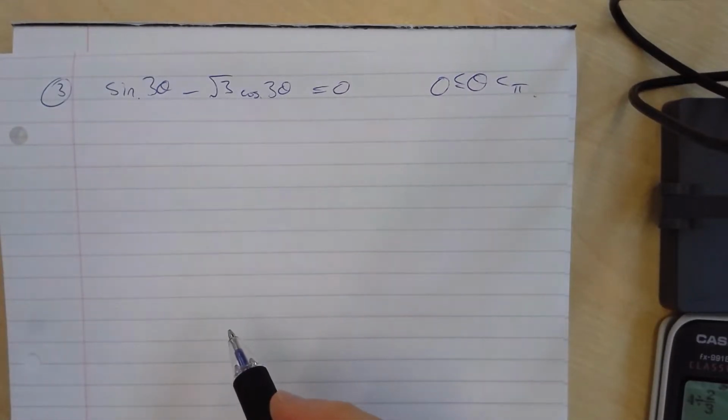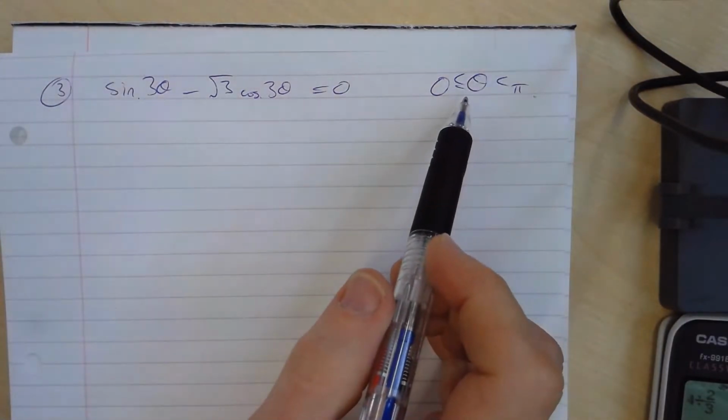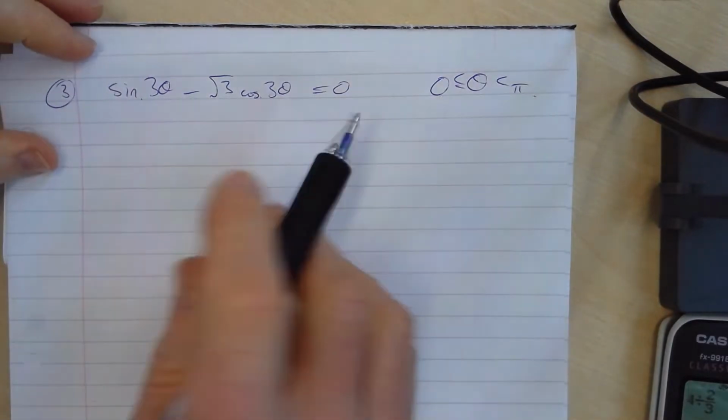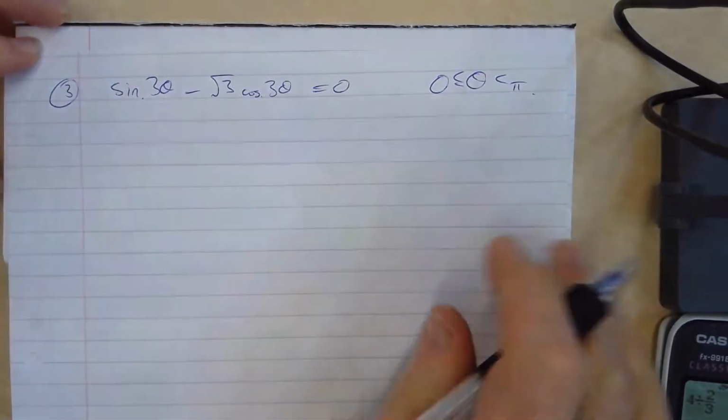Okay, question 3 of homework 5 on radians. This time we're solving an equation in radians. So we're not using the radian formula this time, we're just solving a trig equation sort of as normal, but with the answers in radians.